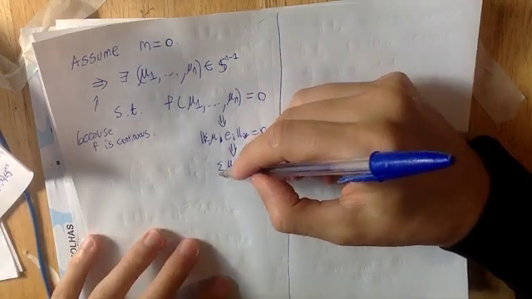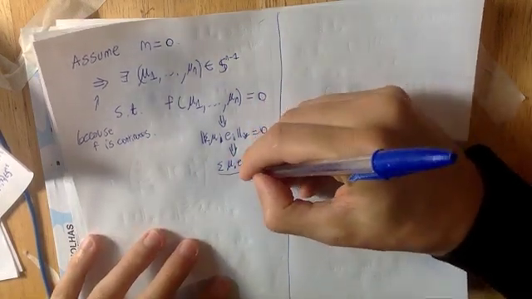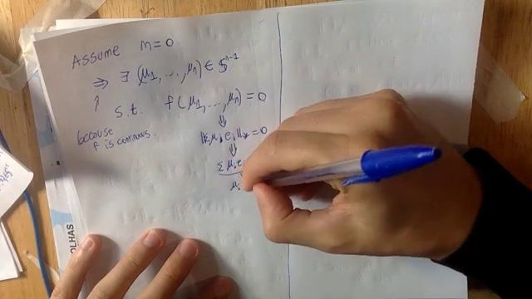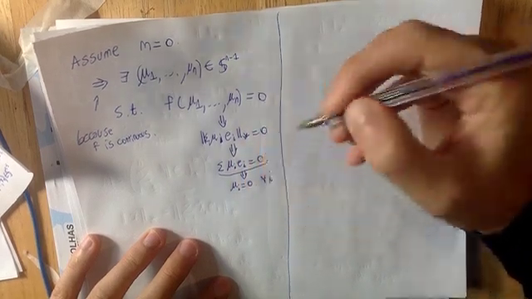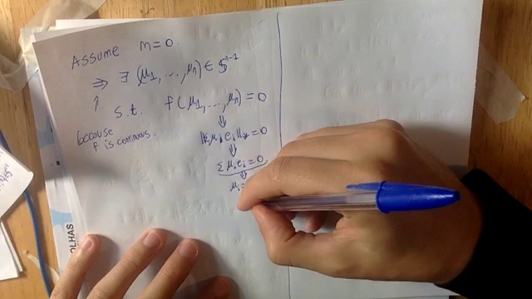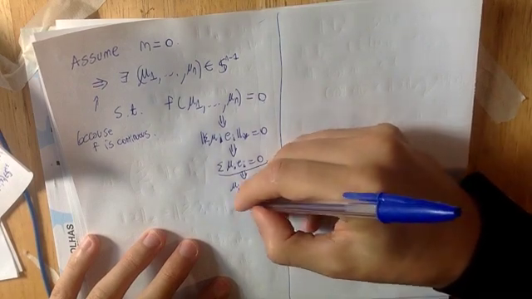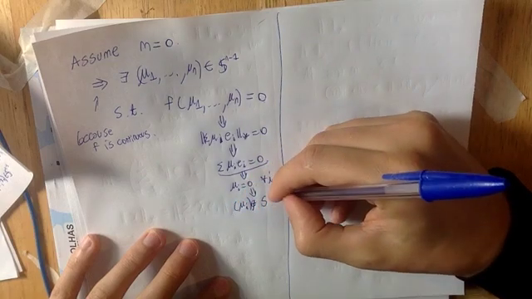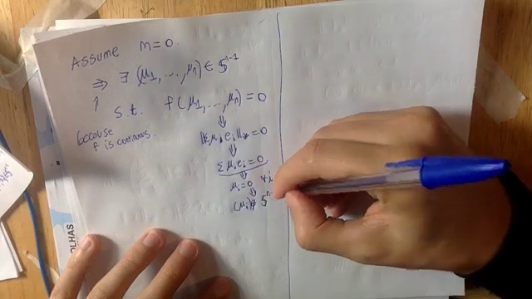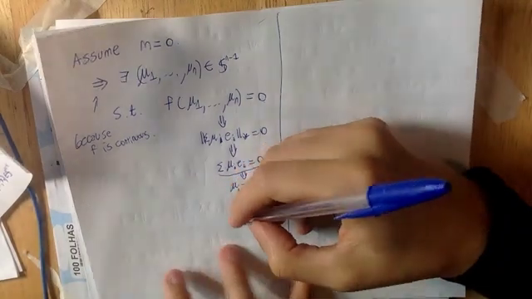And if this is equal to 0, this implies that mu_i is equal to 0 for every i, which implies that the vector mu is not in S^(n-1). Okay, so this is a contradiction.